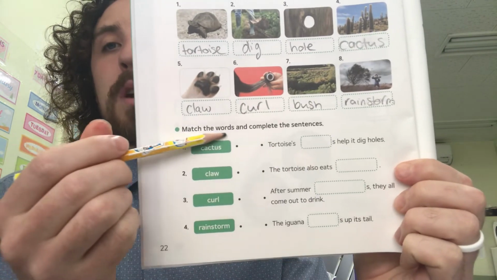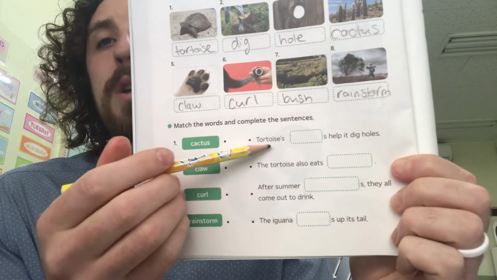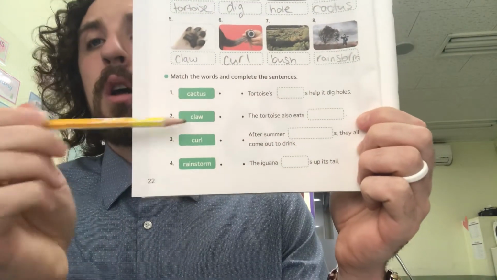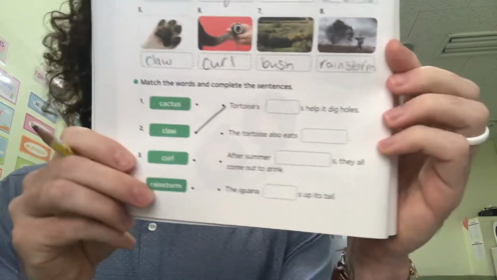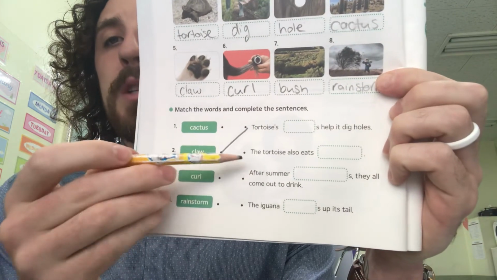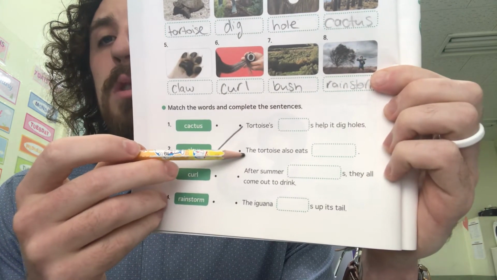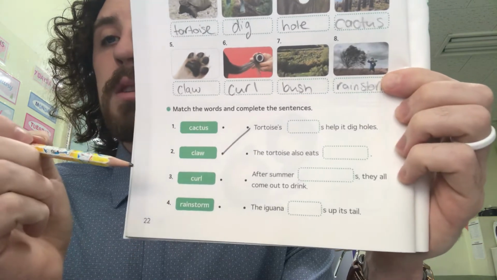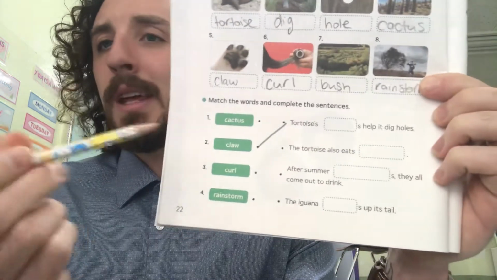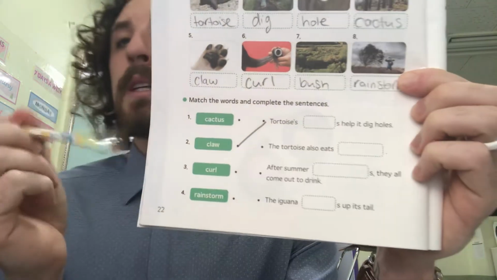Okay, number 1. We have to match the words and complete the sentences. Tortoises something, help it dig holes. Well, the tortoise's claws help it dig holes. So claw. So make sure we match those together. Tortoise's claws help it dig holes. All right, the next one. The tortoise also eats, well, what does the tortoise eat? Cactus, curl, or rainstorm? You can't eat curl or rainstorm, but you can eat cactus. So the tortoise also eats cactus.